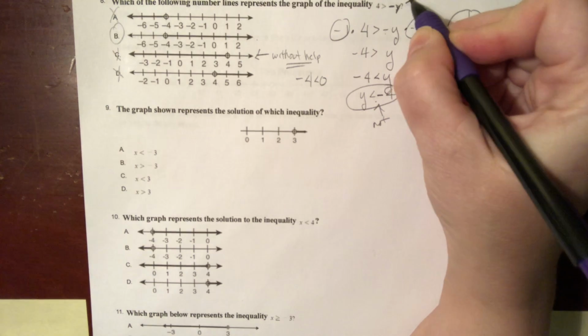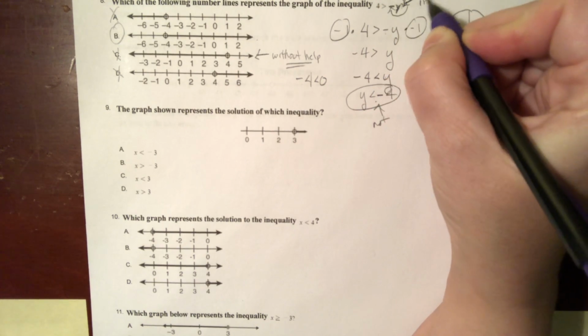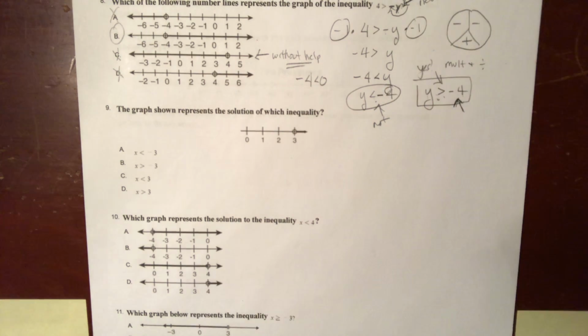But the biggest takeaway from this is you can never have a negative when it's just a y by itself, or just an x by itself, or just an n by itself. You have to make it positive. All right, that was a lot. All right, let's look at this one.